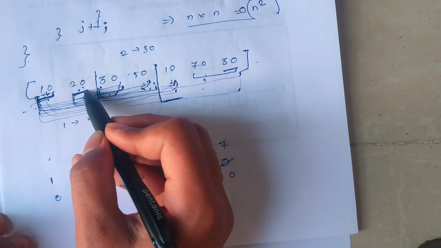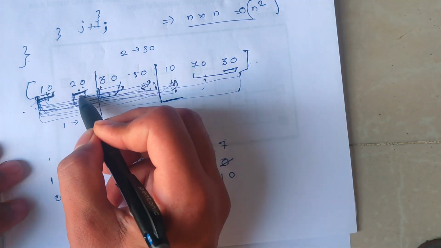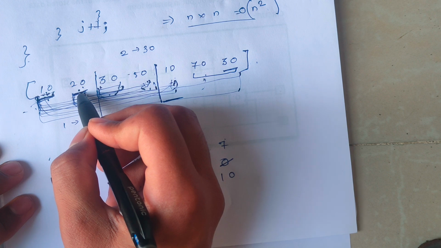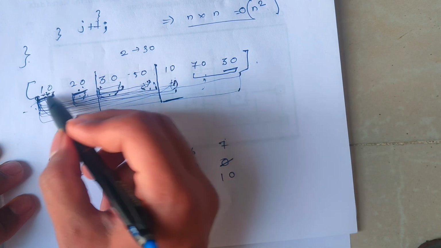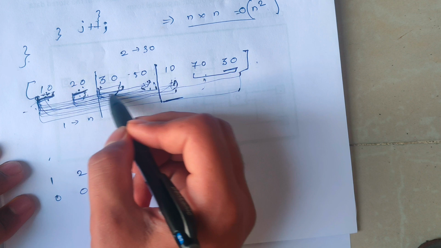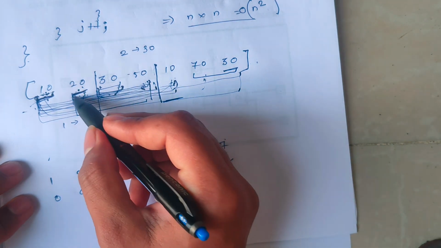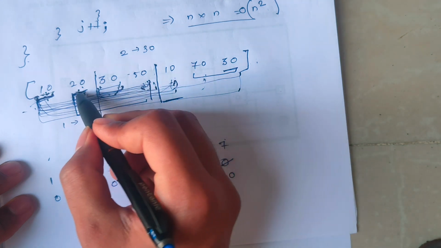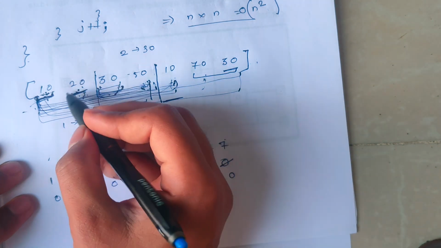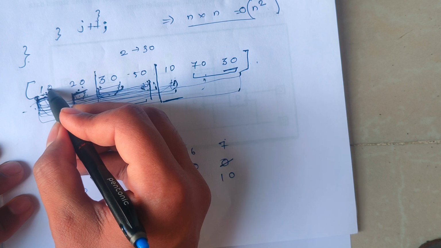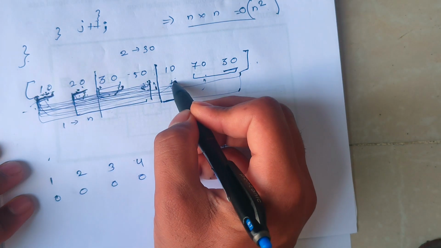Now let's have 20. For what window size 20 would be minimum? Not this, this. So for window size 3, this 20 could be minimum, because before it 10 is less than 20 and here 10 is less than 20.